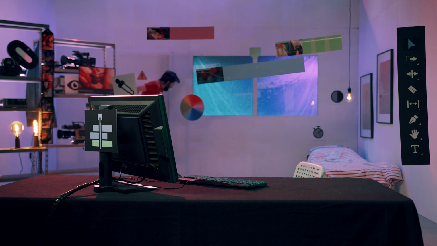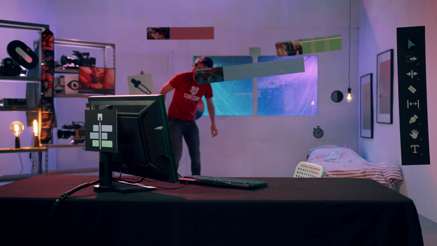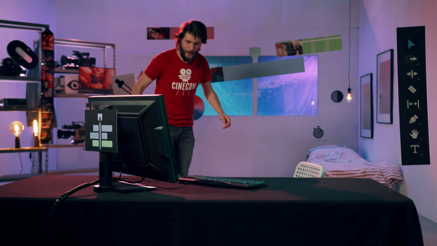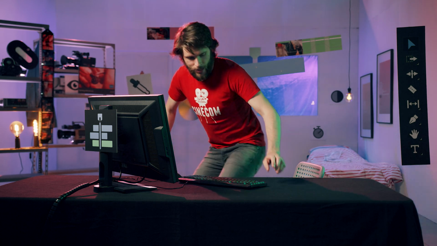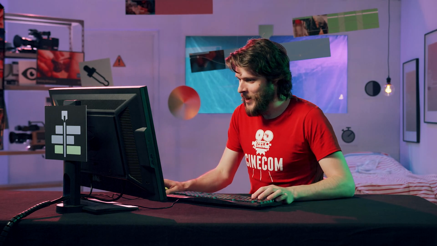Oh, hey guys. I was going super fast and I didn't know the door wasn't open, so I bumped into the door. I was playing around with speed and time remapping. I know, silly me.